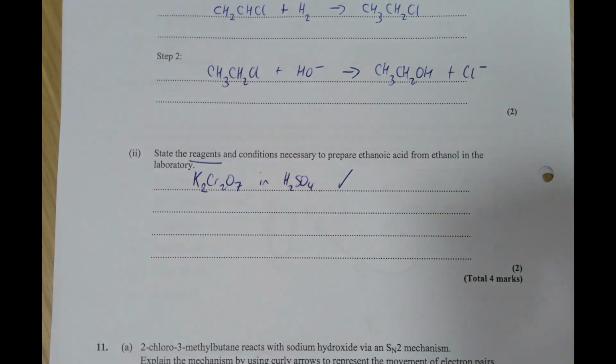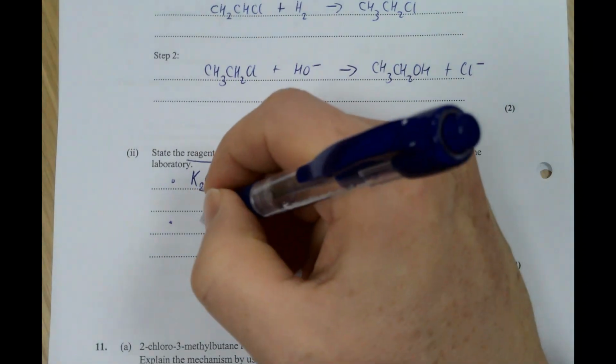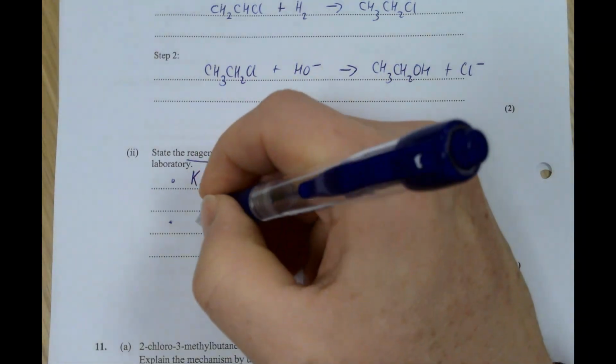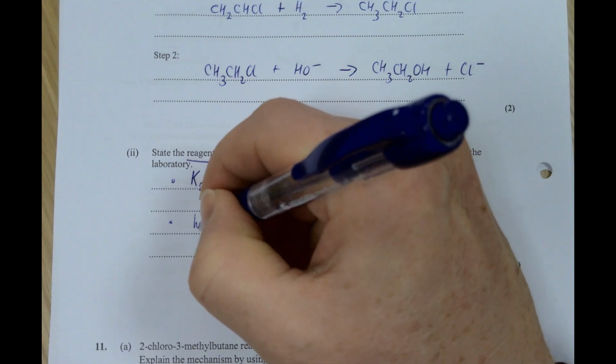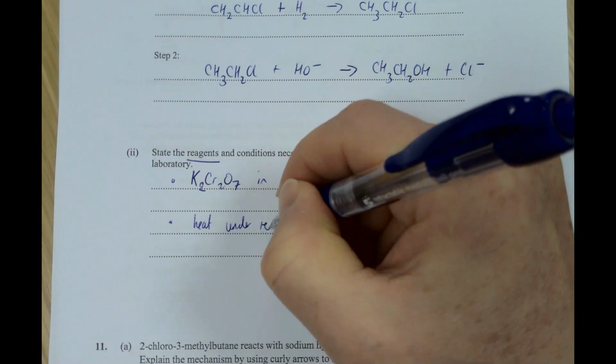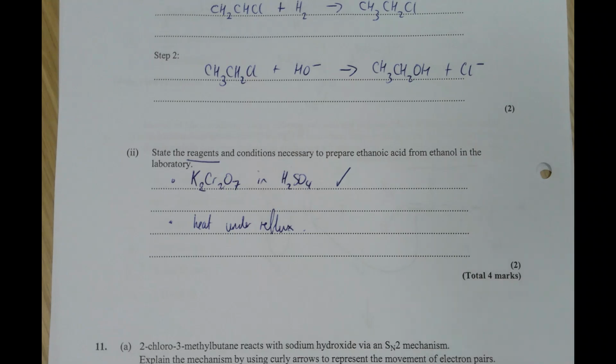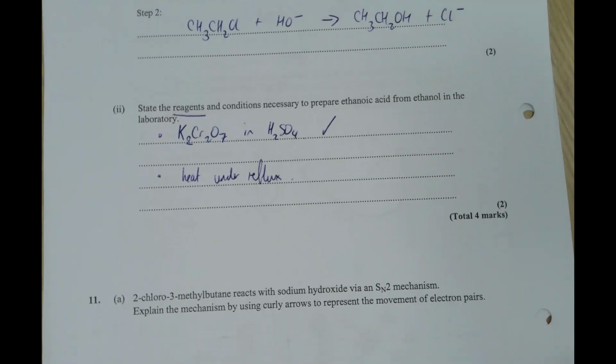If you gave another oxidizing agent like potassium manganate 7, I'd have given you the mark for that. Or even if you said an oxidizing agent, I would have let it go at the moment. And you have to know that for primary alcohol to carboxylic acid, this you definitely do need to know, that you need to heat under reflux. And that converts the primary alcohol to an aldehyde, which then converts to the carboxylic acid. If you mention distilling at all, that's the way that you get the intermediate aldehyde formed. We've done enough of that in class to know what I'm talking about there.